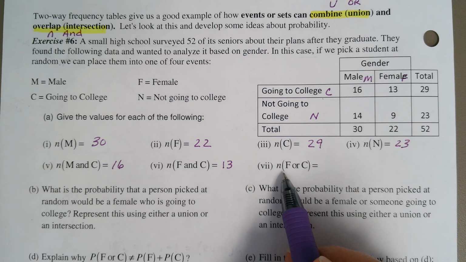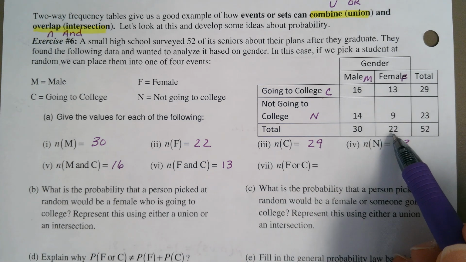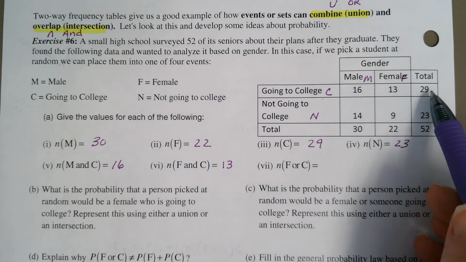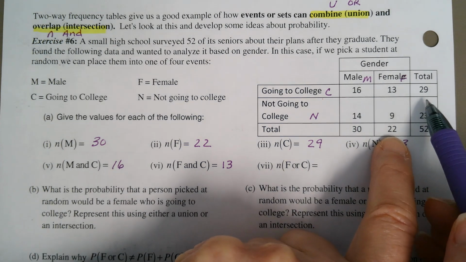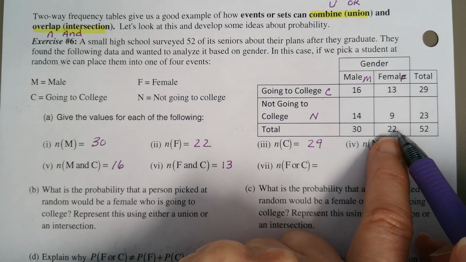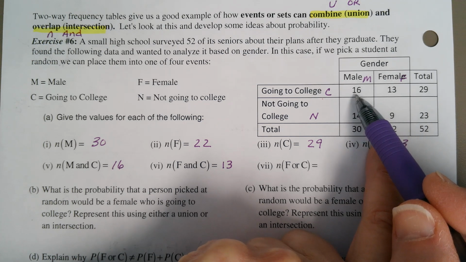Number of female or going to college. Female 22 or going to college 29 and 22, but that's meaning that 13 would have been counted twice. So rather, let me just take the 22 plus the 16 others.